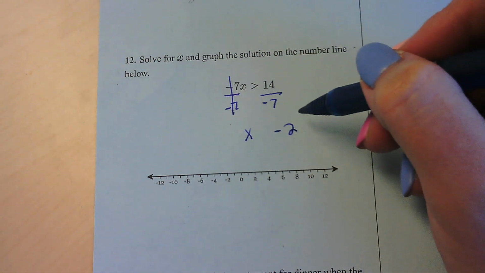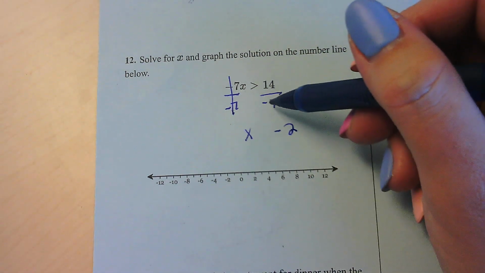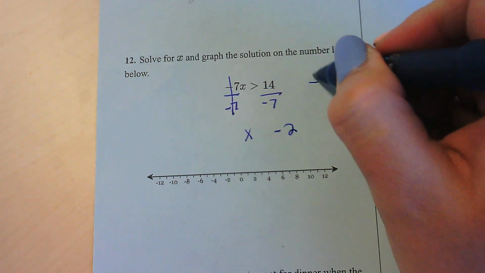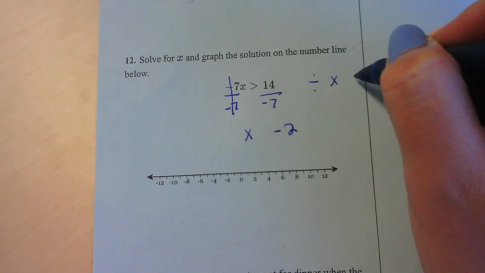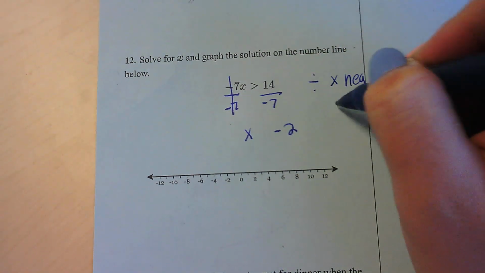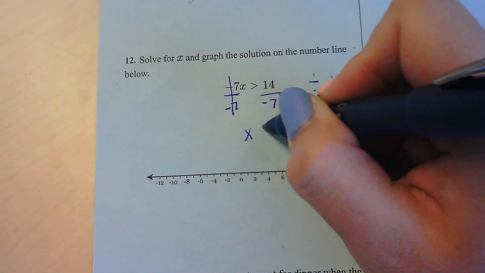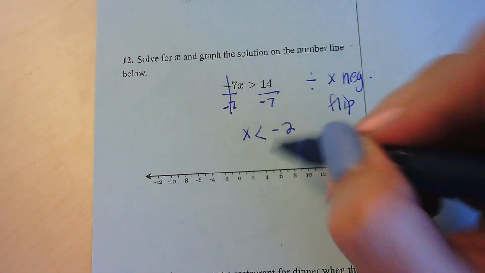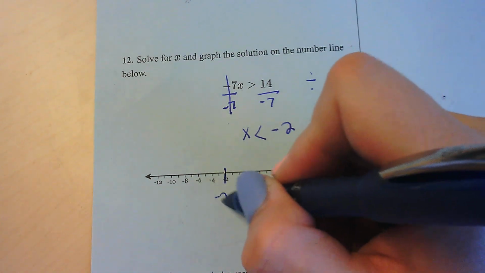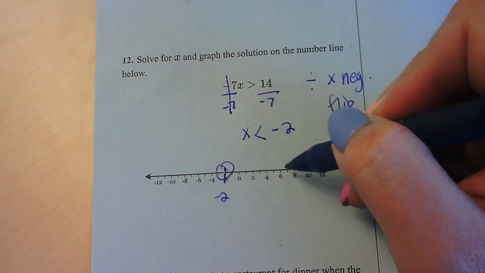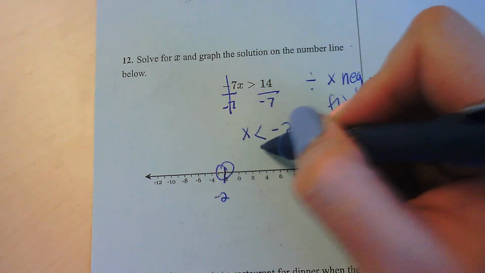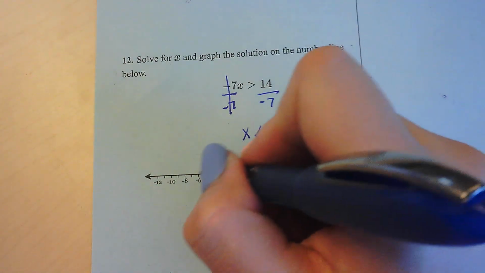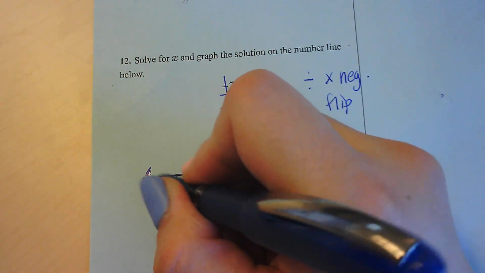And we need to stop because we divided by a negative. And remember, if we divide or multiply by a negative number, we have to flip our sign to make it still true. So now I'm going to find that negative 2 right here. Draw my circle. My circle is not filled in because there's no equal sign on the bottom, and x is less than negative 2.